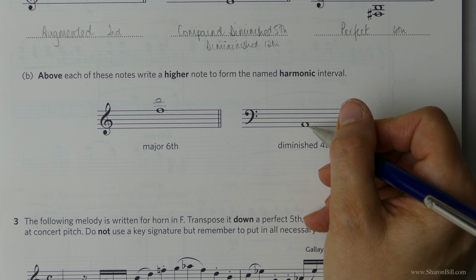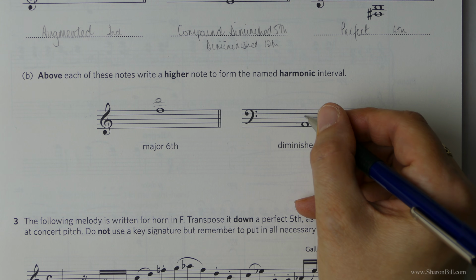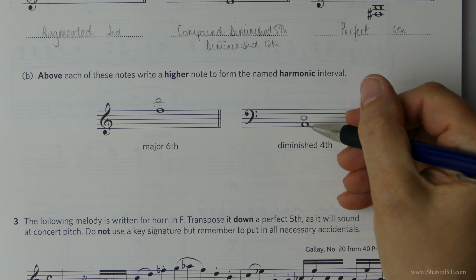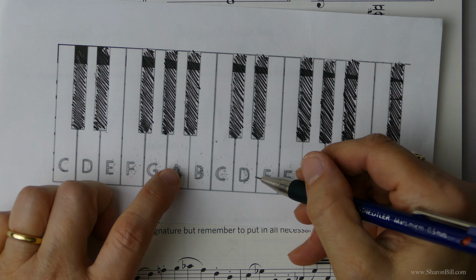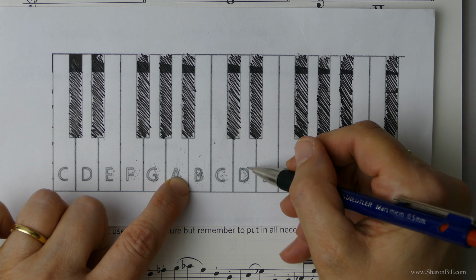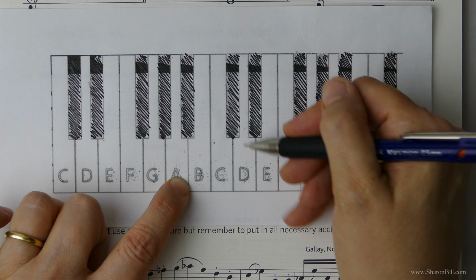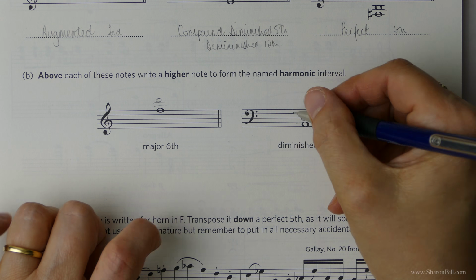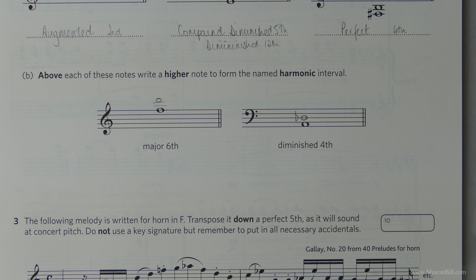So let's now move on to this one. We need to go to a fourth. We're in the bass clef. So 1, 2, 3 is the space, 4 is the line. So now we're going from A. At the moment we've gone A to D. So A to D would be perfect. And then to make it diminished, we've got the D flat. So we need to bring that top note that we've just written down. We need to diminish that perfect interval by adding a flat sign. There we go. So that's that question completed. Let's move on to the next question.